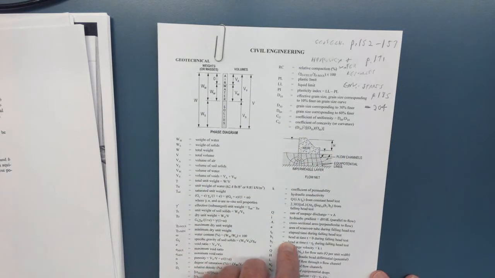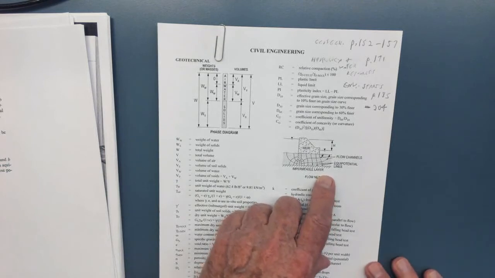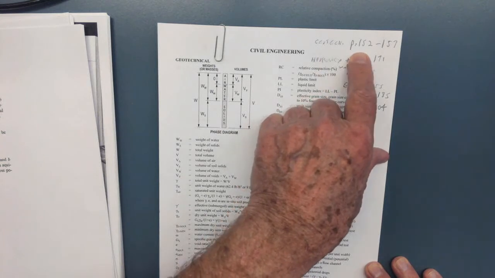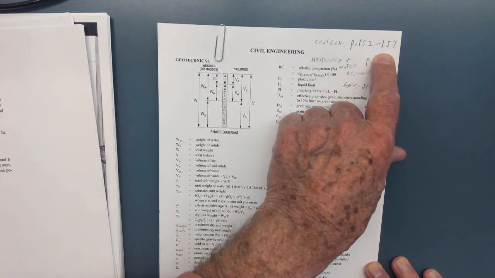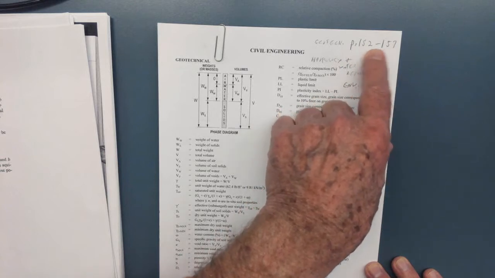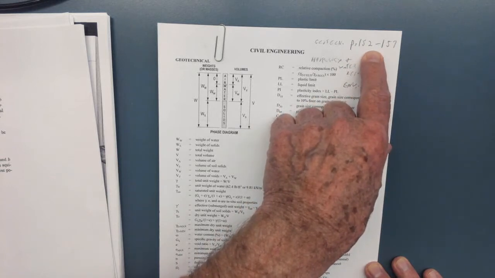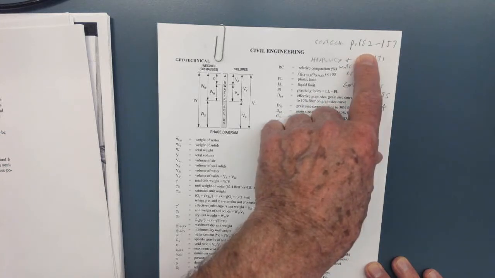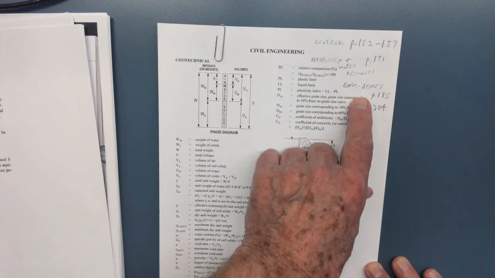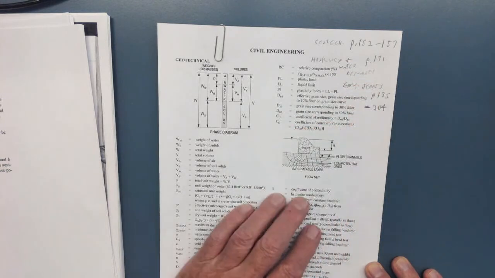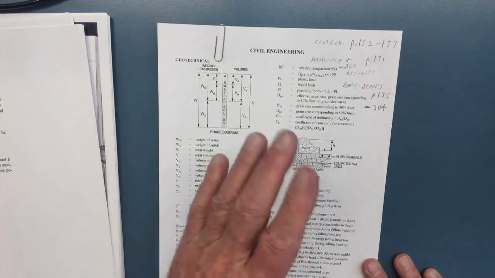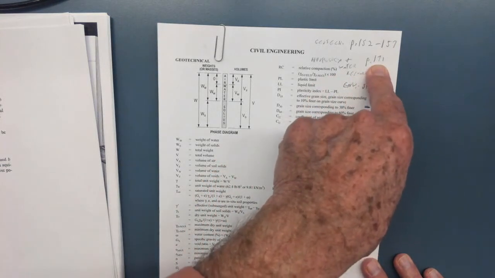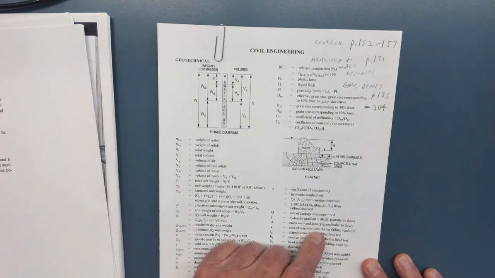From that NCEES book, you may want to make note here: the geotech part is on pages 152 to 157. Not all of that is applicable to the environmental exam, but some of it is. If you're taking the civil exam, you probably want to look through all of 152 to 157. You might say the groundwater stuff should be in the environmental, but it's not. It's in the civil part, on page 171. It's only one page, and we can look at that later.